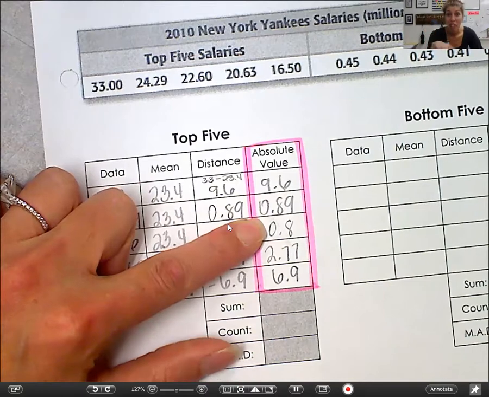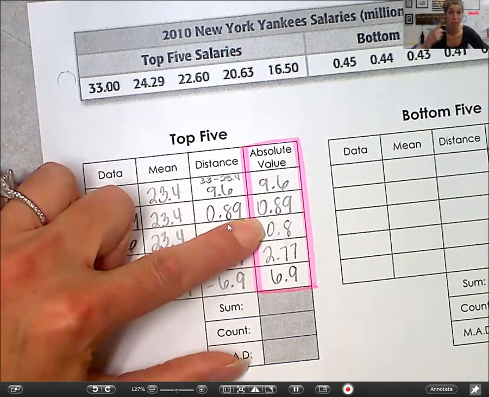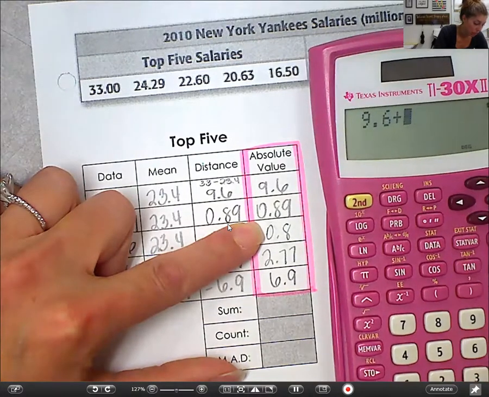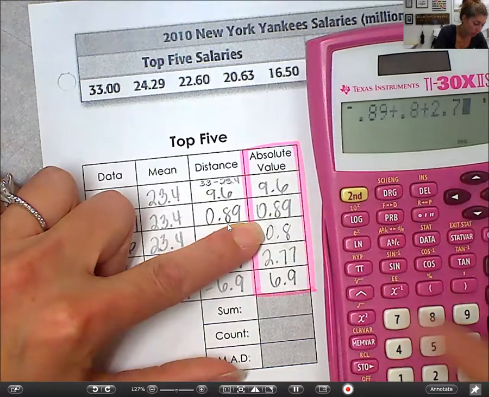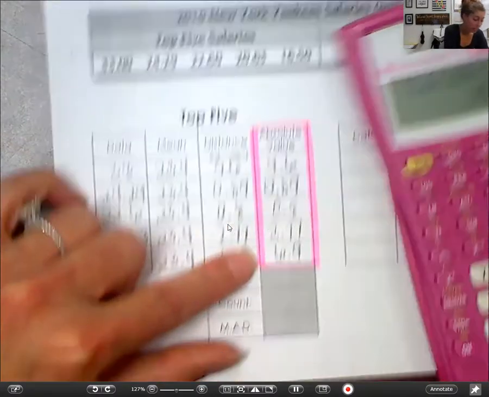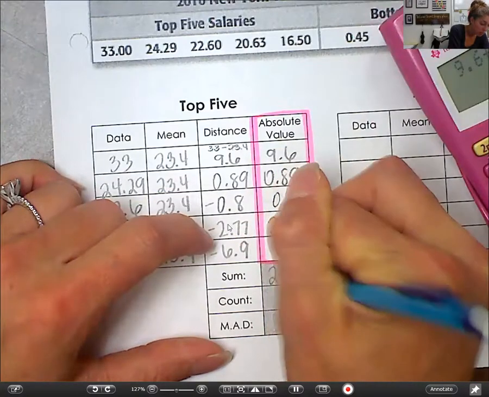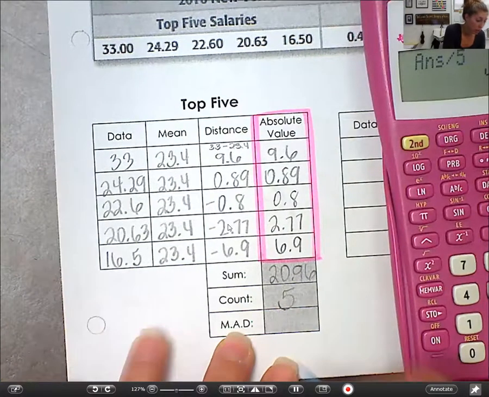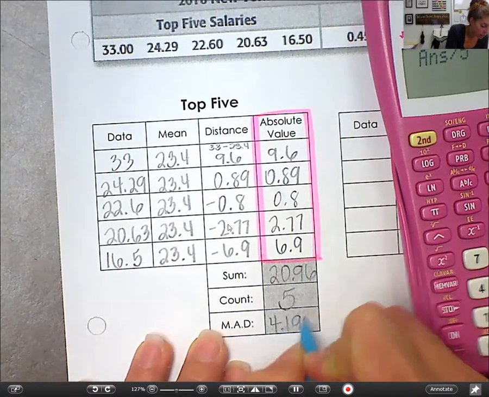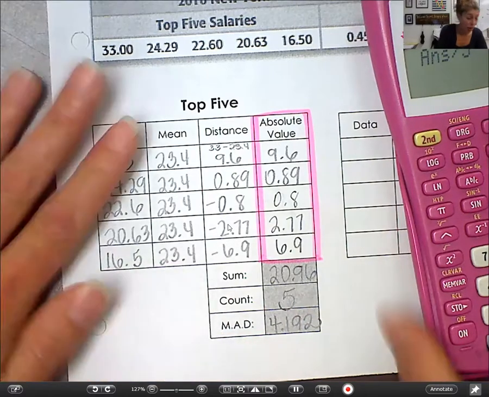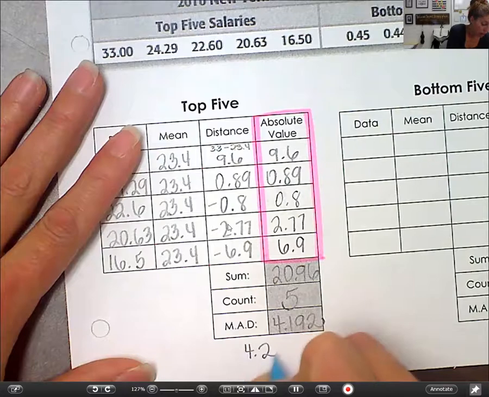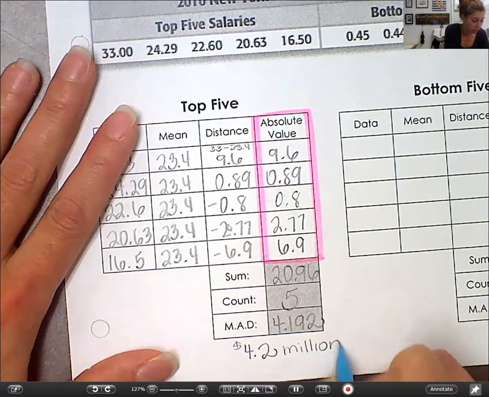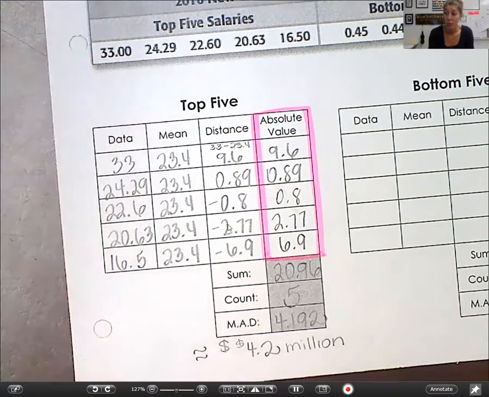We need to find the average of the distances from the mean, okay? So we're going to add all these bad boys up. We get 20.96. Now I recommend writing that down and then dividing by the 5 players that there are. And we get 4.192. Okay, so let's call that 4.2. Remember, that's not just a 4.2, that's $4.2 million is the deviation from the average.